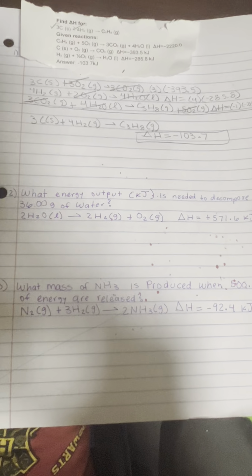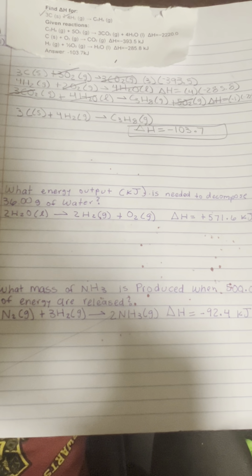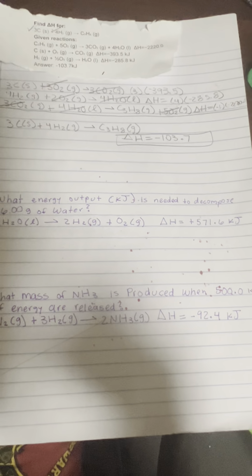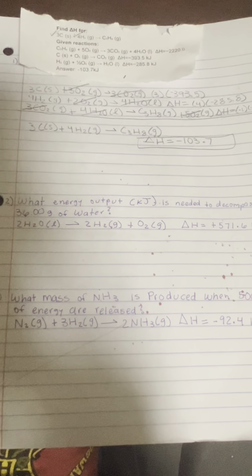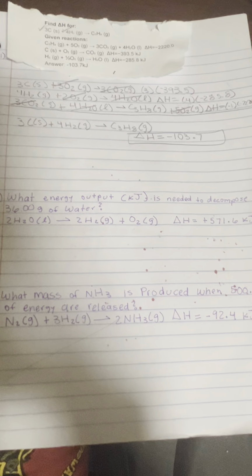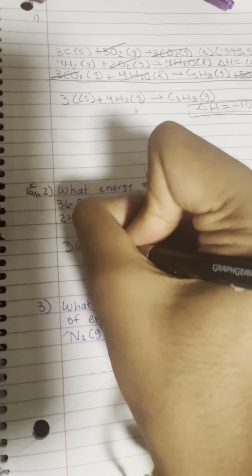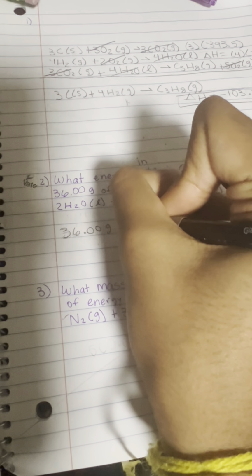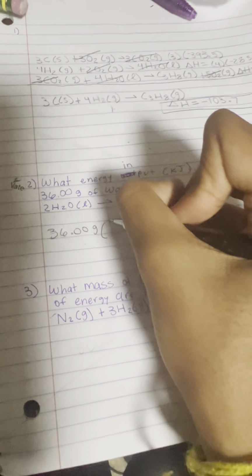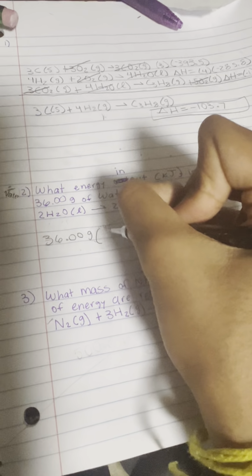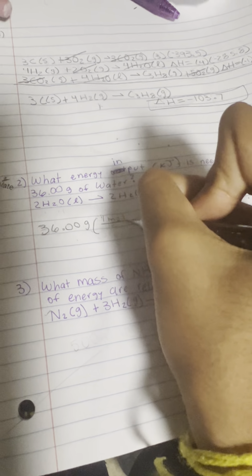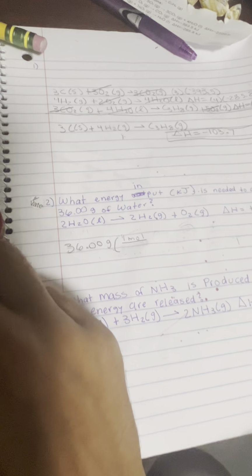Okay, moving on, we have our second problem, which is asking for what energy output in kilojoules is needed to decompose 36.00 grams of water, which is H2O. Okay, so let us begin. Here we're given 36.00 grams, so we can just write 36.00 grams times, now we have to try and cancel out the grams. So for 1 mole, however much the AMU is of H2O.